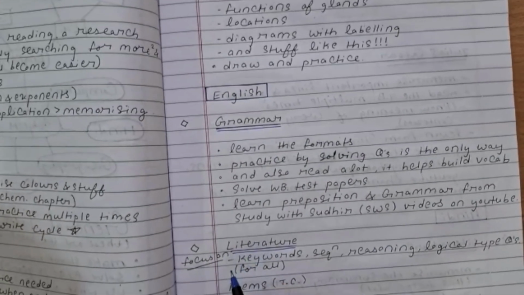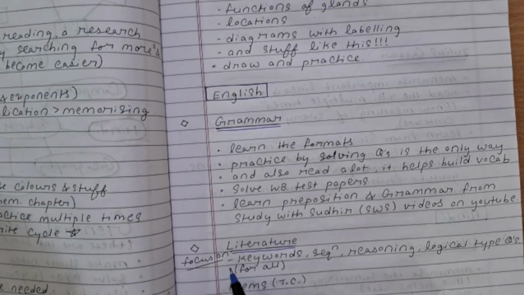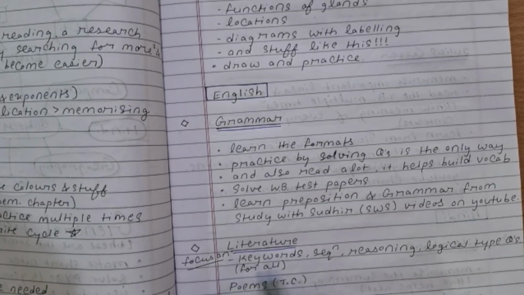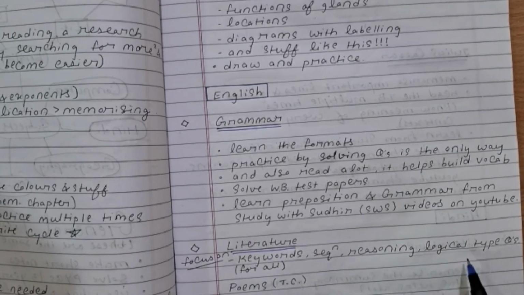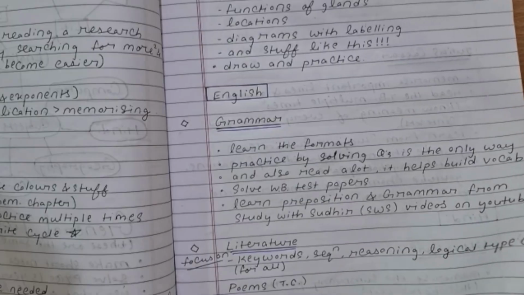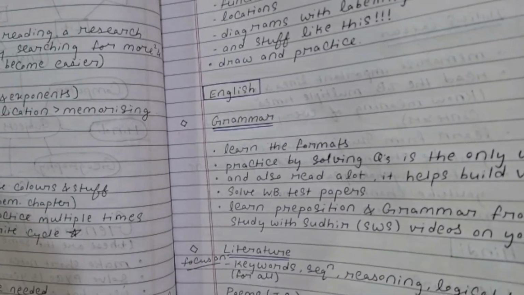Literature for the prose, poem, and Julius Caesar. Focus on keywords, sequence, reasoning, and logical type questions. For poems, memorize poems by heart, have a deep understanding, know every meaning of all the words.